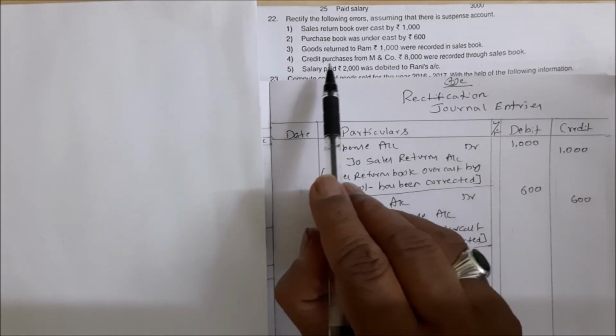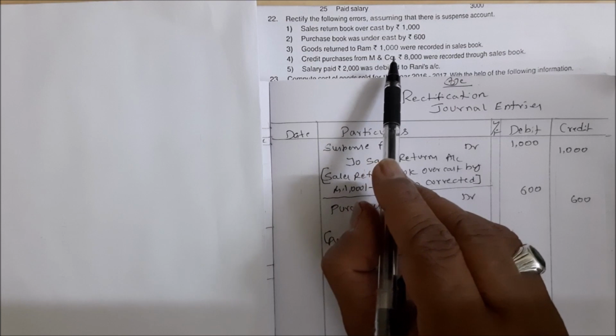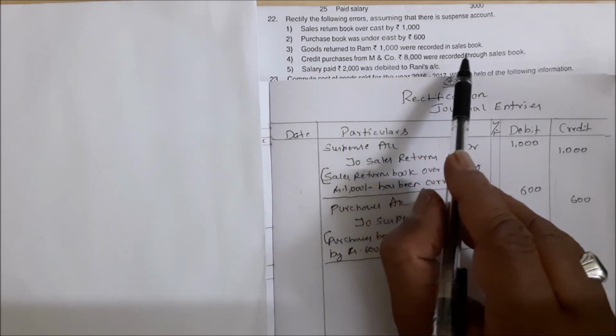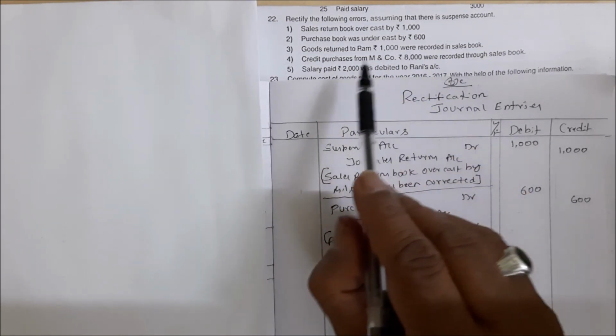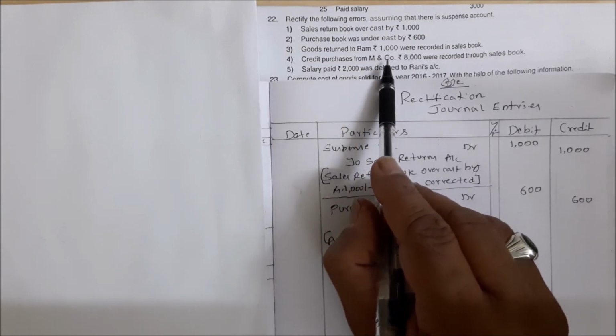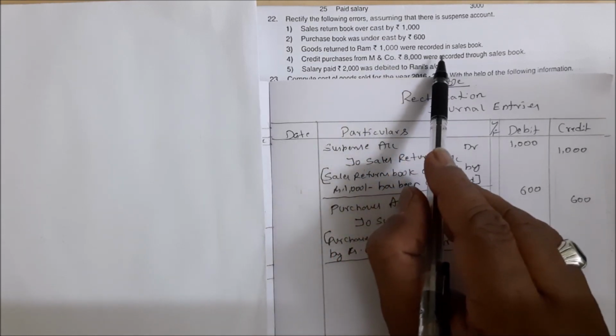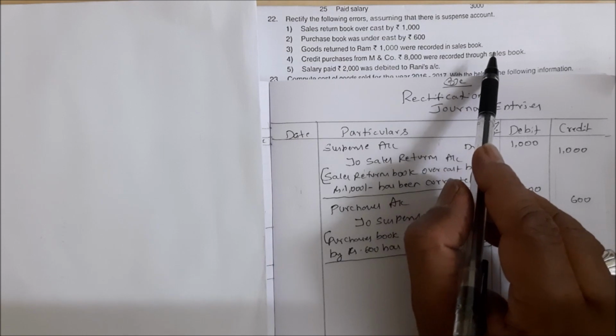Next transaction. Goods returned to Ram rupees 1000 was recorded in sales book. It is a wrong entry.